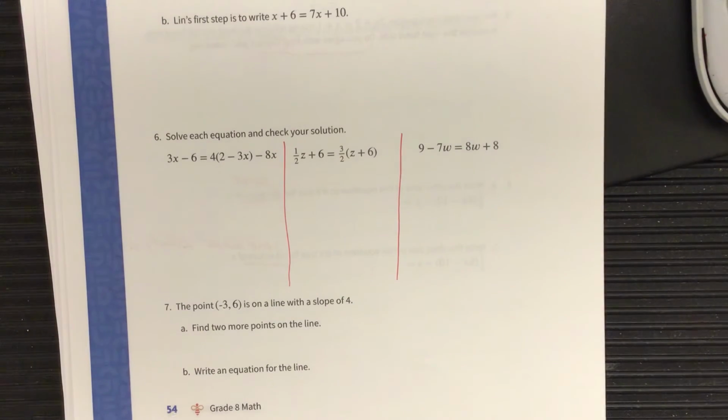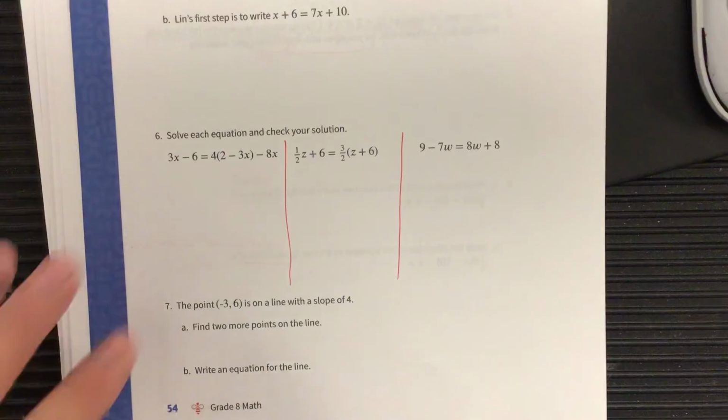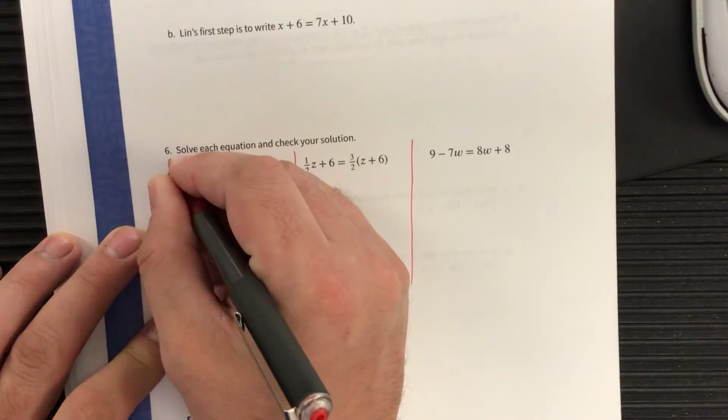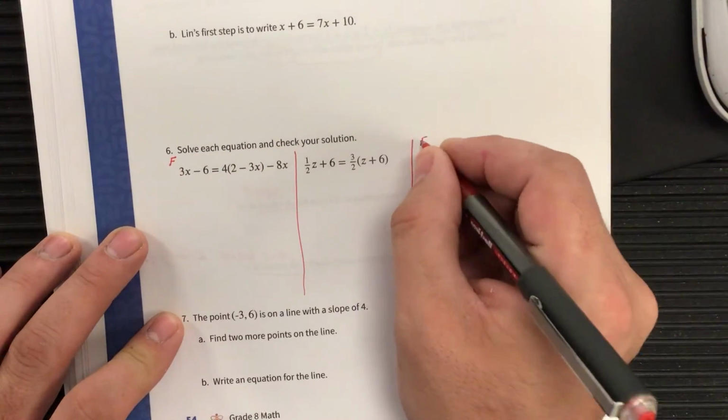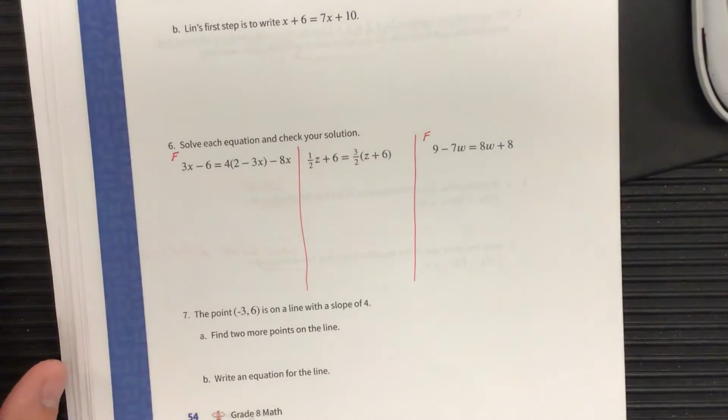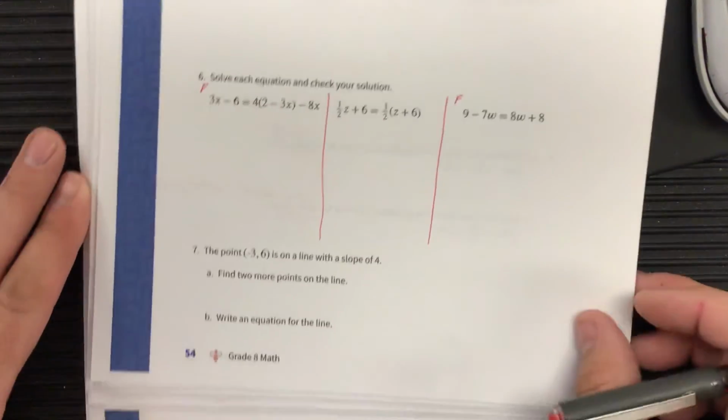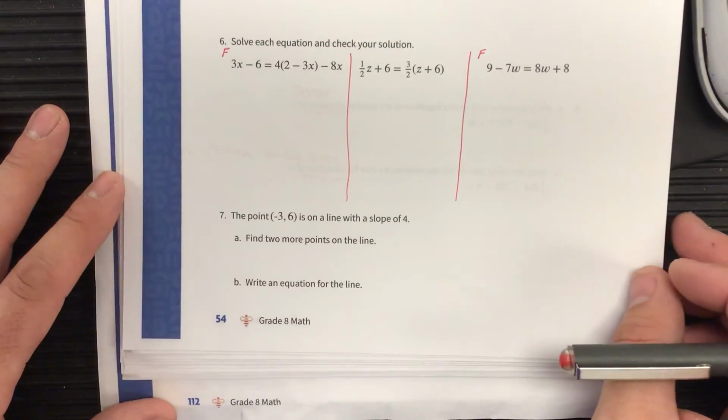Give you a little note of which ones do not come out perfect. A and C are fractions today. So I'll put a little F by those. Those 2 are fractions. Middle one comes out nicely. Final one, question number 7.